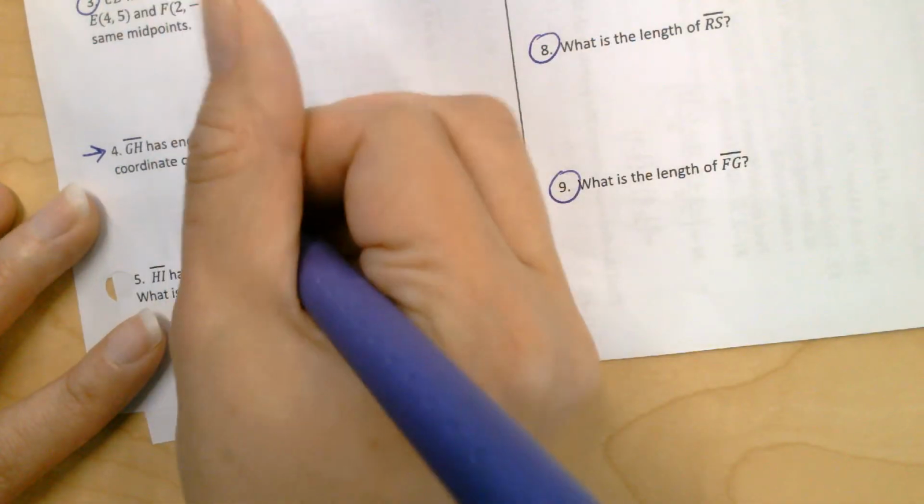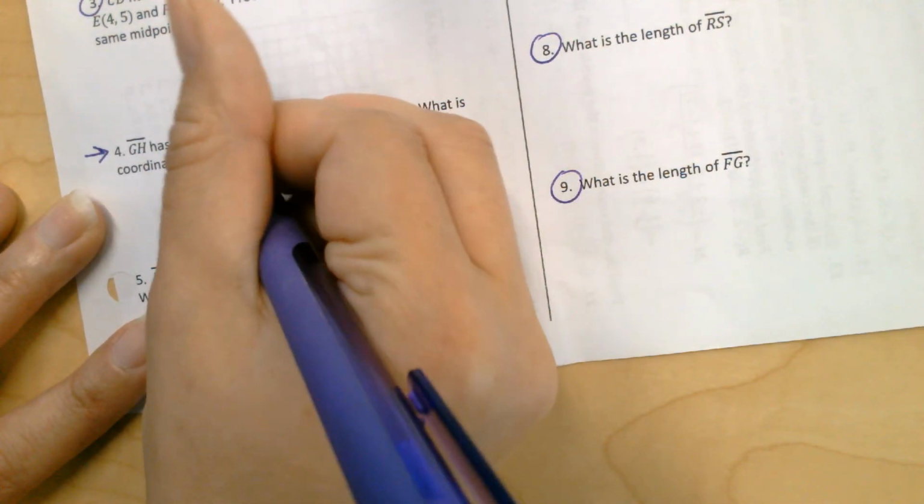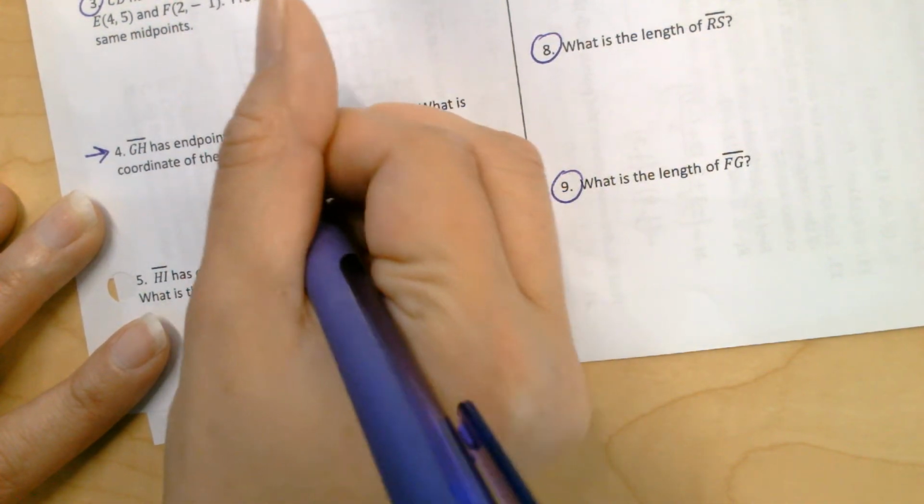Hopefully I am. For number 4, GH has an endpoint G at 2, 7 and a midpoint M at 5, 1. What is the other coordinate of the endpoint H? So I'm going to visually draw this, but it's just going to be like a number line. I know that it's a segment GH, and I have G at 2, 7.